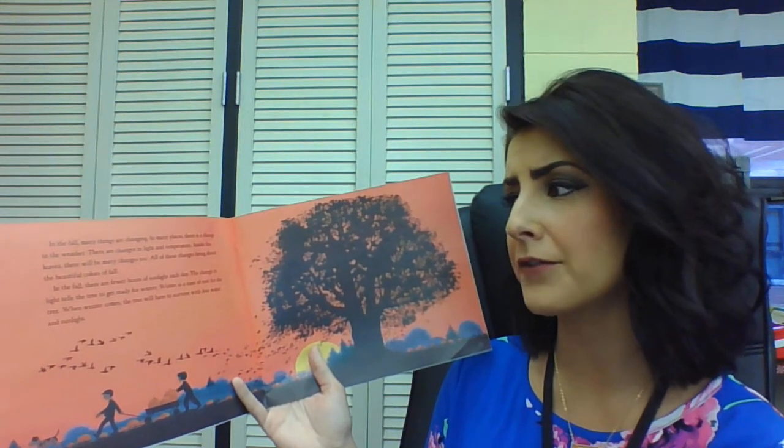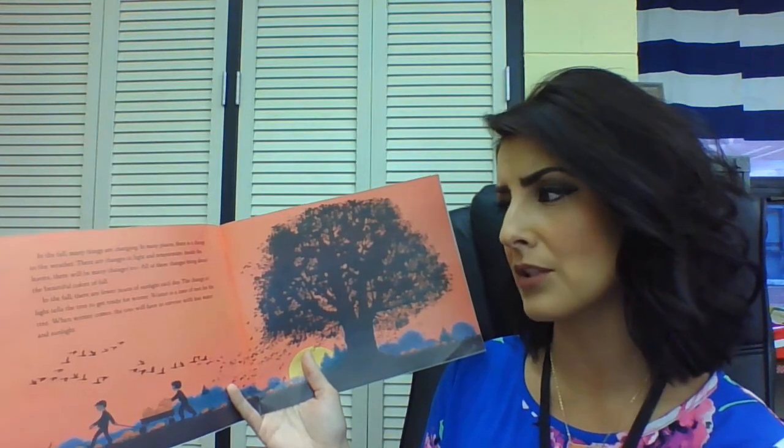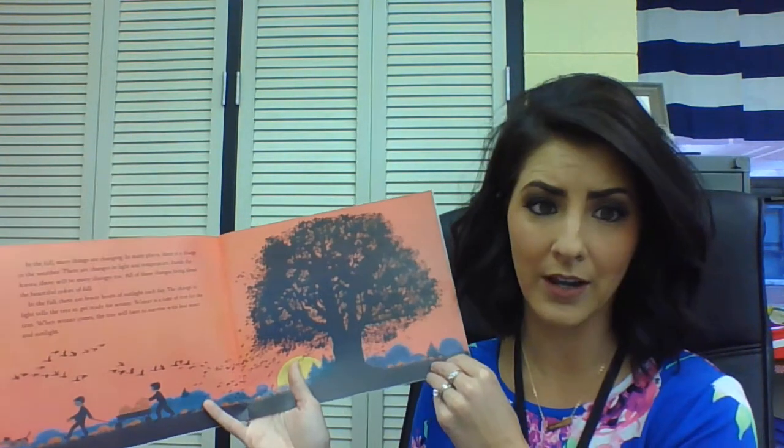In the fall, there are fewer hours of sunlight each day, and the change in light tells the tree to get ready for winter. Winter is a time of rest for the tree. When winter comes, the tree will have to survive with less water and sunlight.